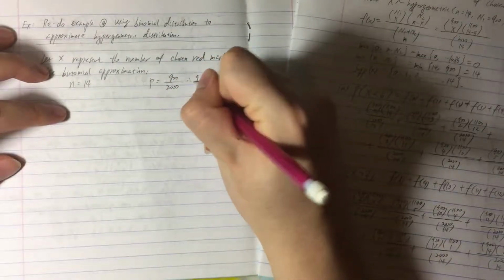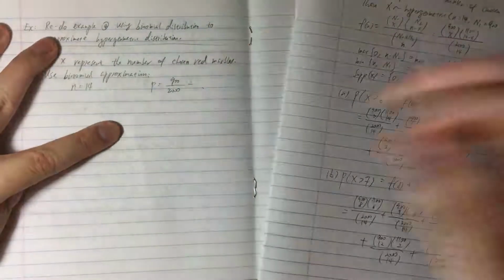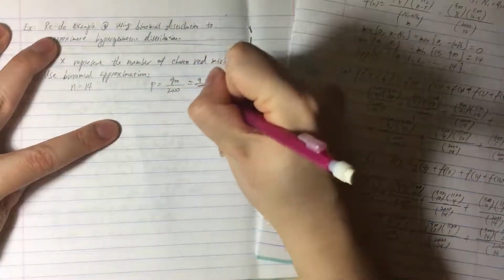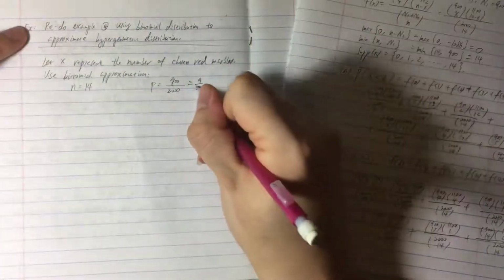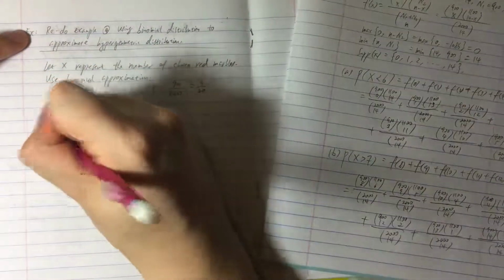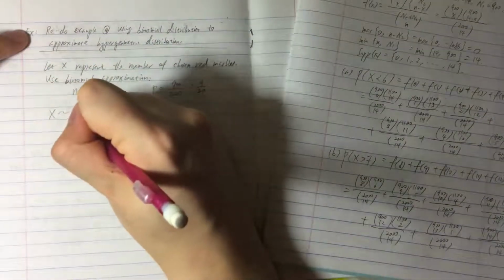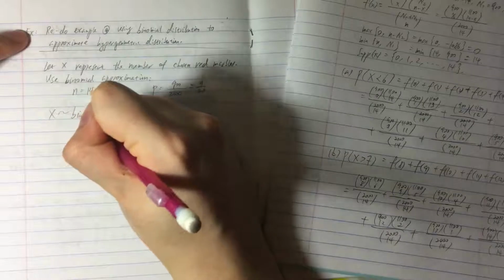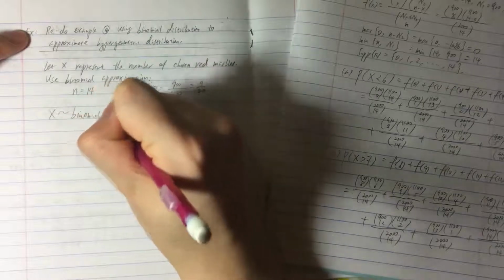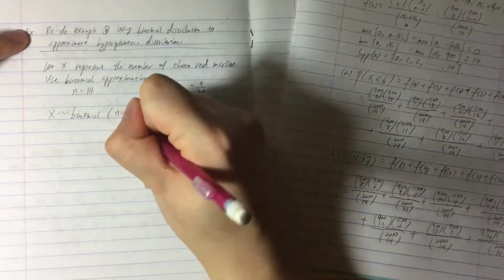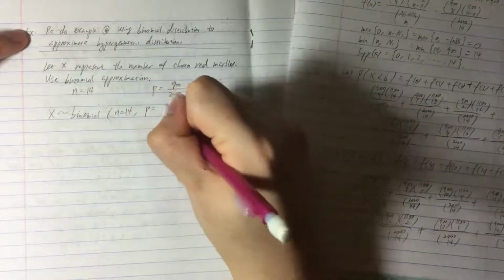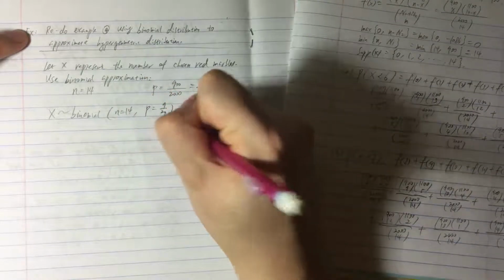So p is 9 over 20. So this X is binomial distribution with n equal to 14, p equal to 9 over 20.